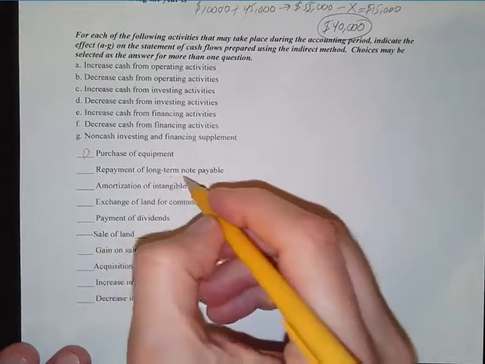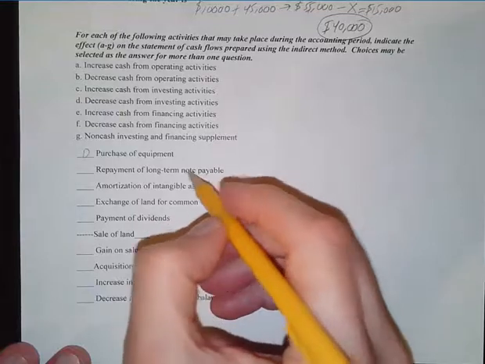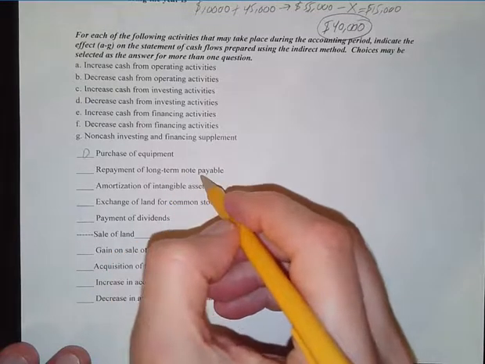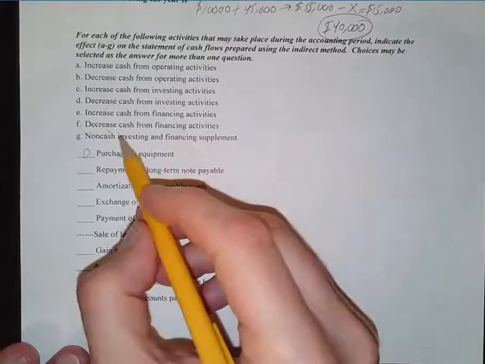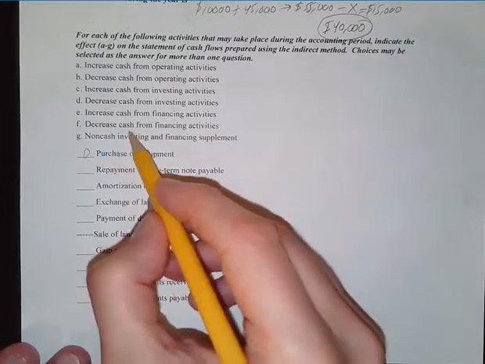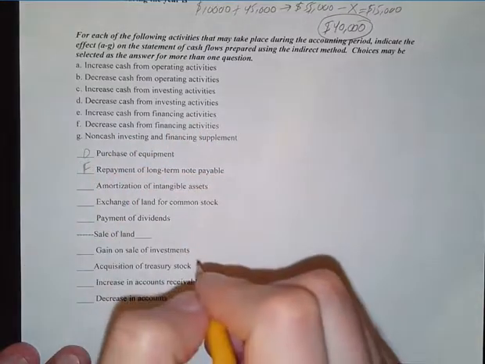Repayment of long-term note payable. All right. So we've borrowed some money. That is a financing activity, but now we are paying it back. So we have a decrease. There it is right there, F. Decrease cash from financing activities. F.